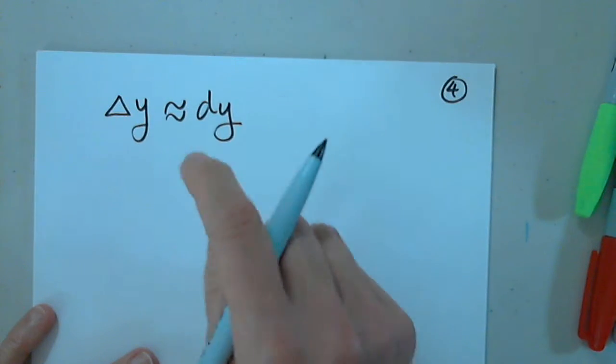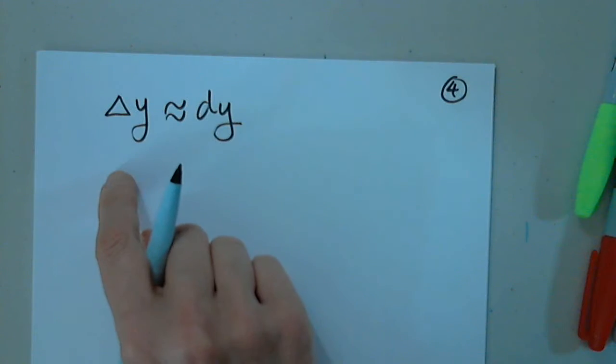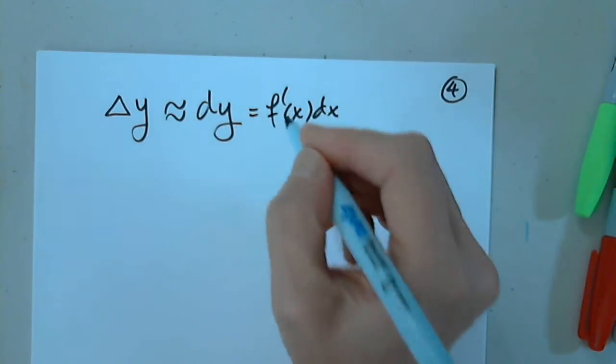Approximately dy, which is the differential. This is an approximation of the exact difference. And this is f prime of x dx, right?